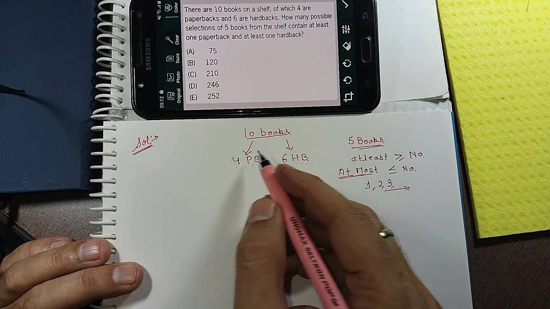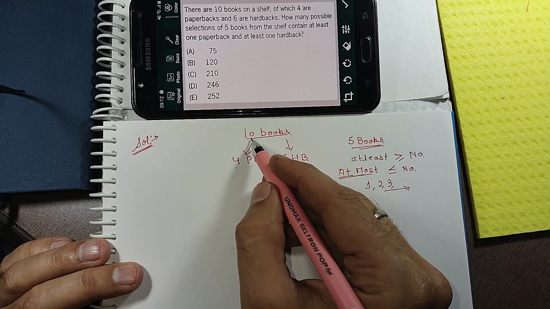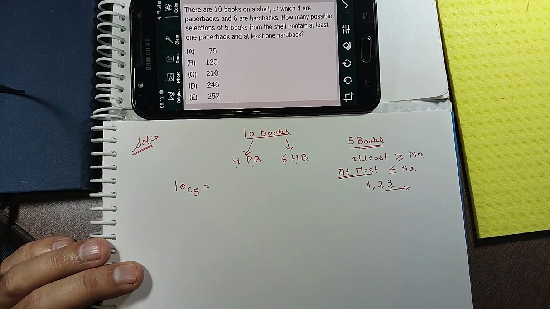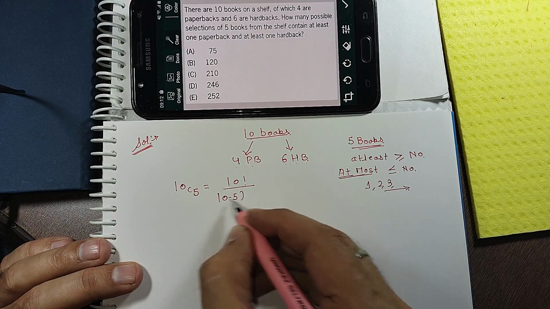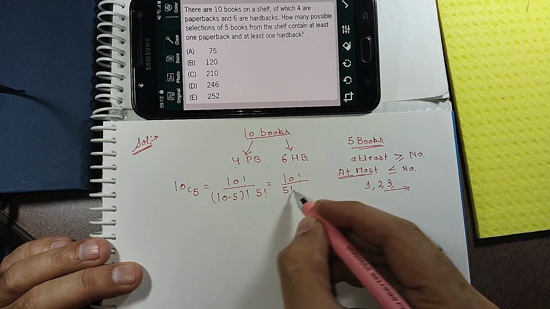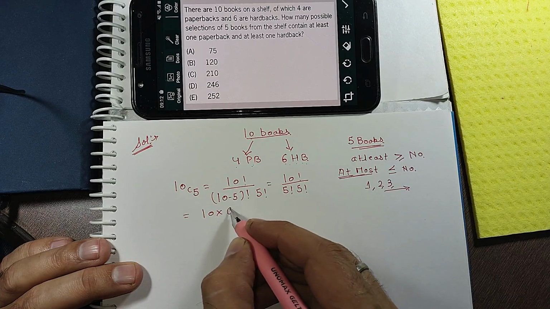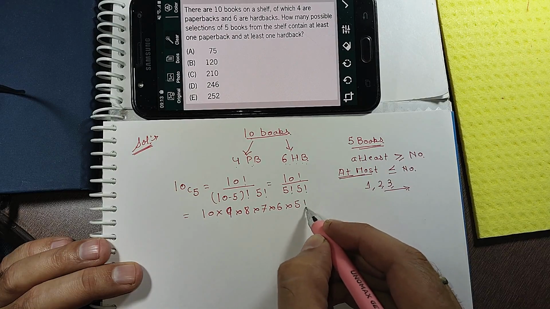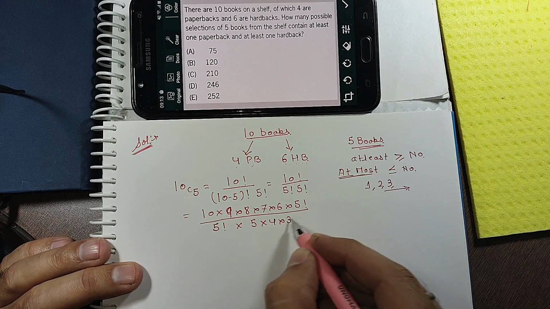Now first of all, we will find the total number of selections possible to select 5 books out of 10 books. That will be 10C5, which is equal to 10 factorial upon (10 minus 5) factorial multiplied by 5 factorial. So this is basically 10 factorial upon 5 factorial into 5 factorial. Now we'll break 10 factorial up to 5 factorial, so this will be 10 into 9 into 8 into 7 into 6 into 5 factorial divided by 5 factorial into 5 factorial, which is 5 factorial into 1.